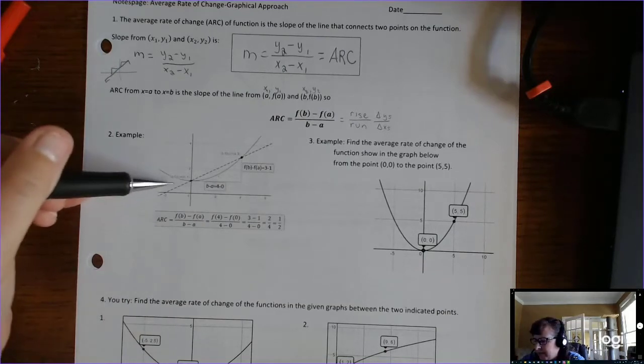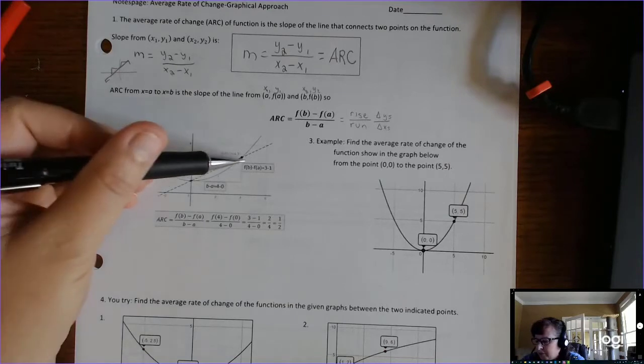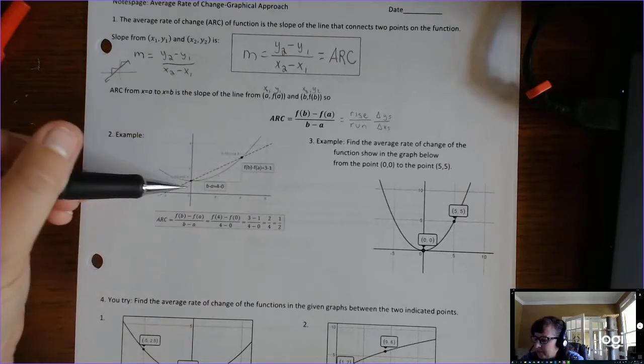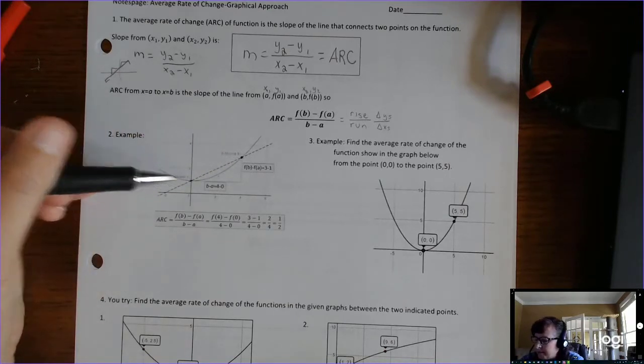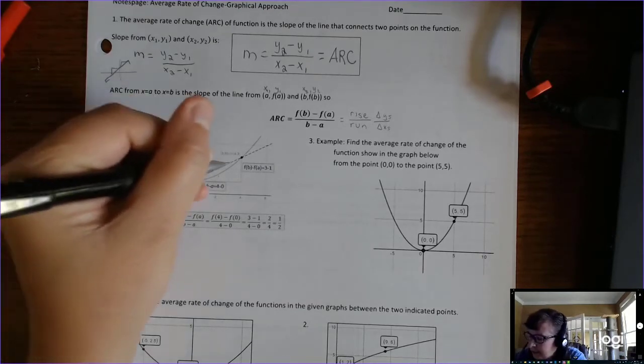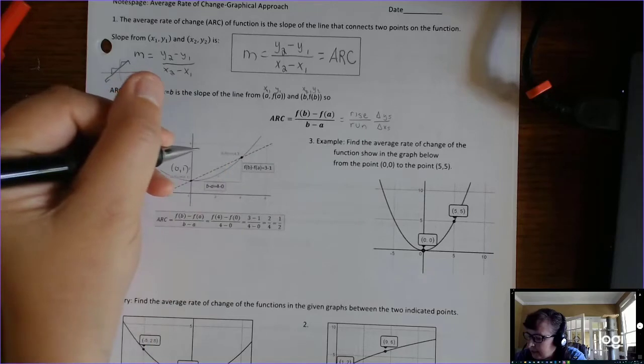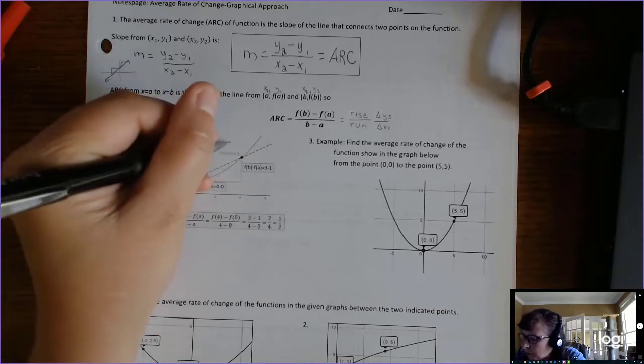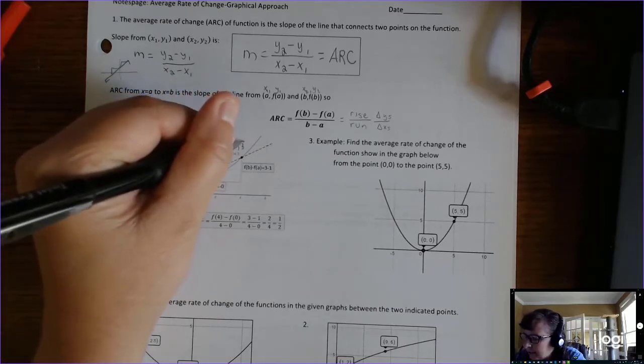We want to find the average rate of change between these 2 points. Okay, and so this point you can see is (0, 1), and this point looks like (4, 3).